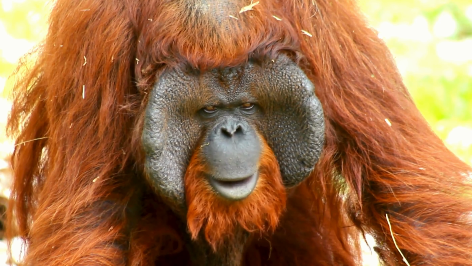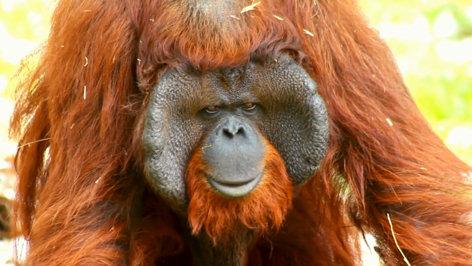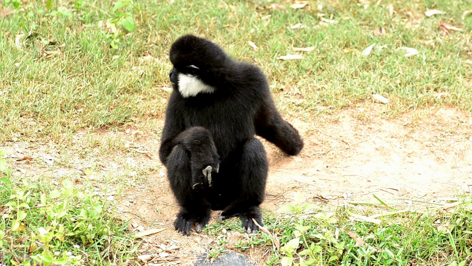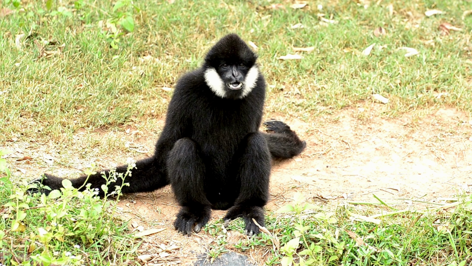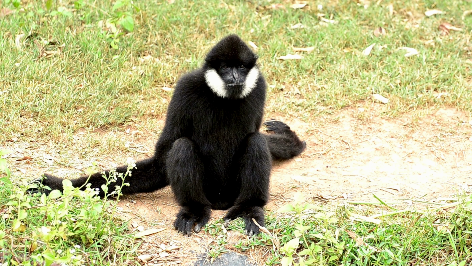Play. Young apes often engage in play, which includes climbing, chasing, wrestling, and exploring their environment. Play helps develop physical skills and social connections. Older apes may also play with one another, though typically in less energetic ways.